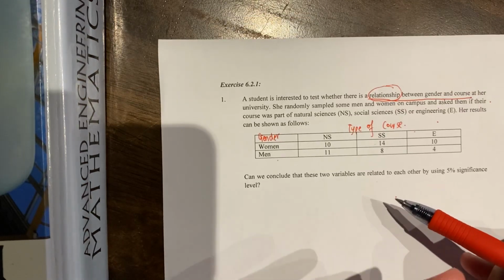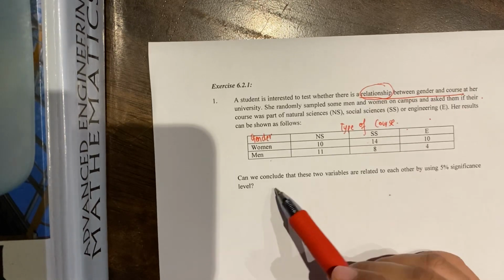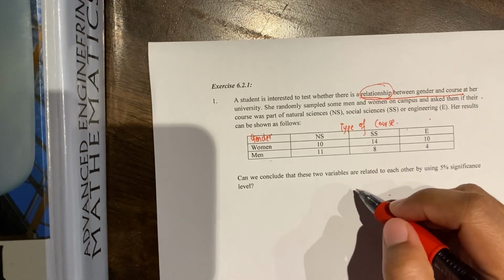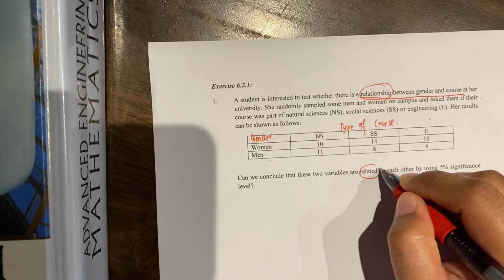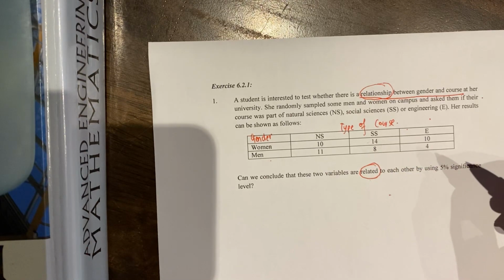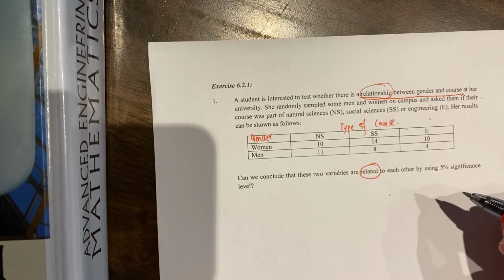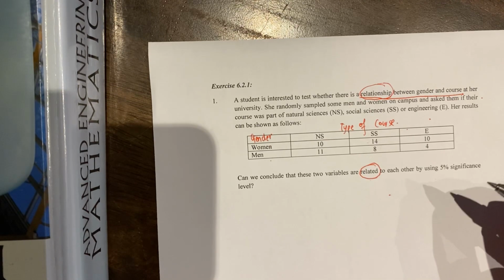Sorry for the sound of the background. So the keyword here is related. Related means that we are dealing with the independent task. As we have discussed in the previous video, we have a few keywords to show that we are dealing with the independent test.